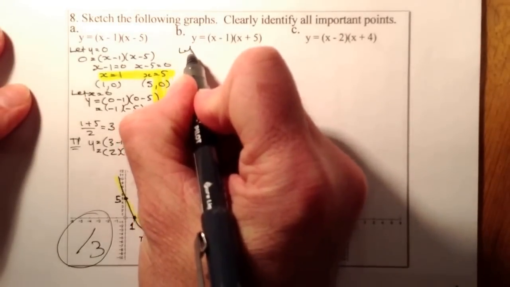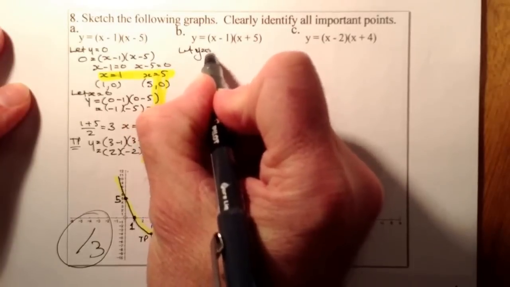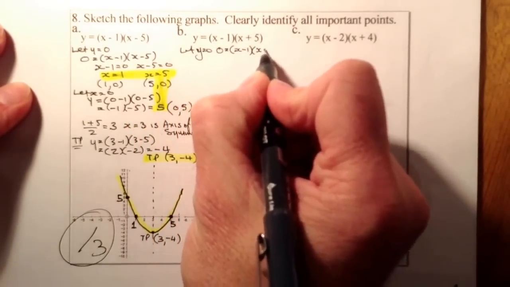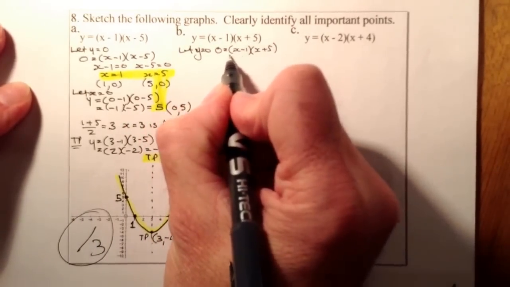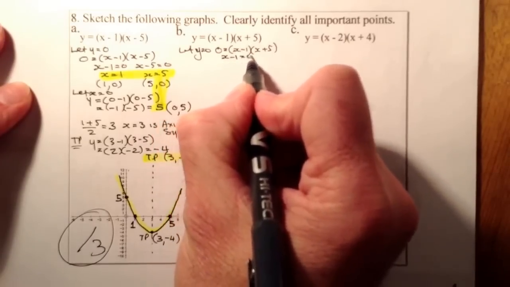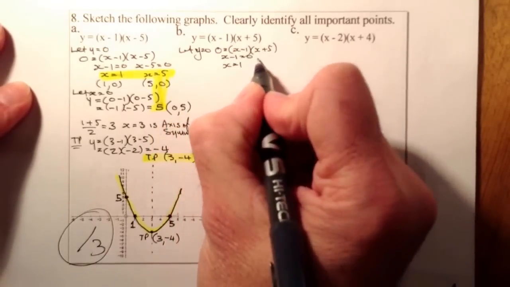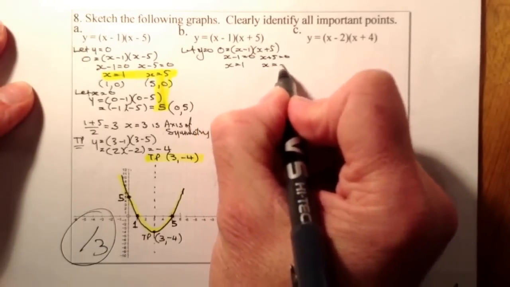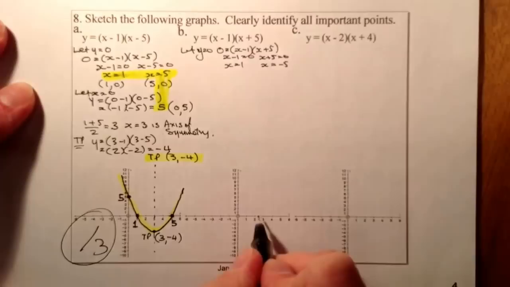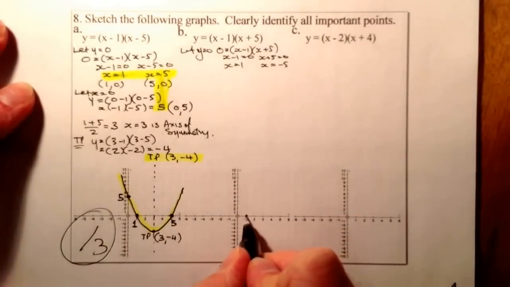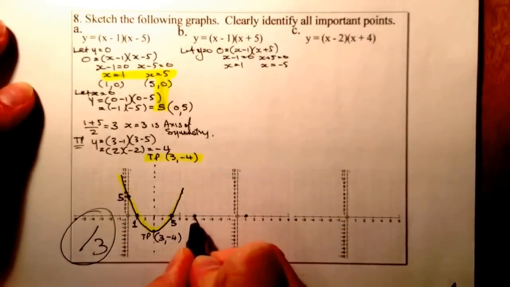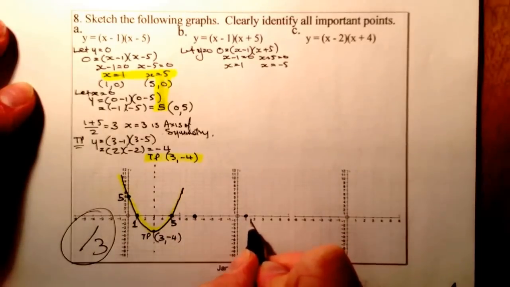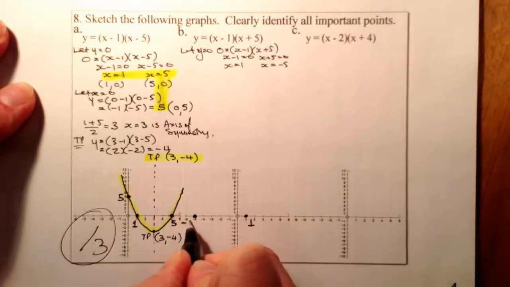So I'm letting y equal 0. So if y equals 0, I've got x minus 1, x plus 5. So what I have here is x minus 1 equals 0, so I've got a value of 1. I've got x plus 5 equals 0, and here I've got a value of minus 5. So for the roots that I've got there, I've got a 1 there, and I've got a minus 5, so that's coming out to there. So there's 2 points plotted already. So that was the 1, and the minus 5 that's going here.